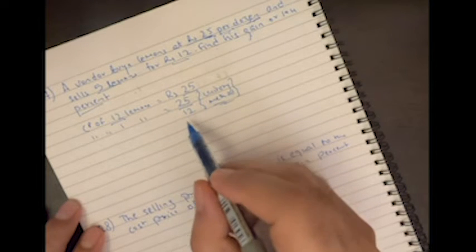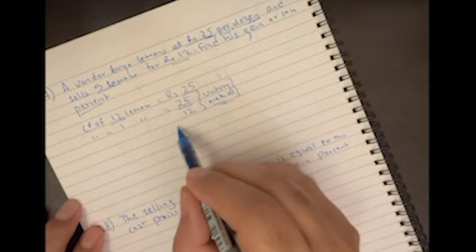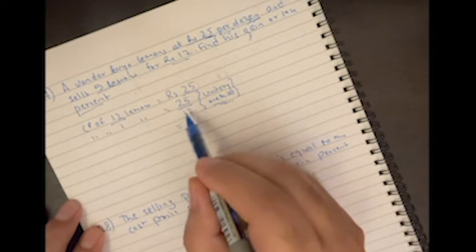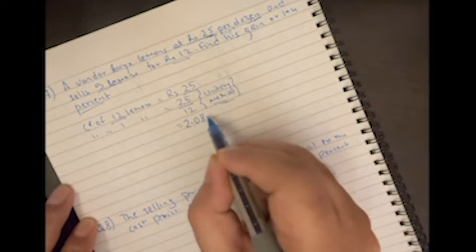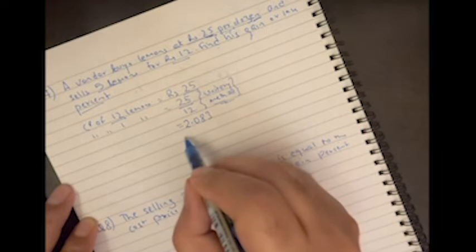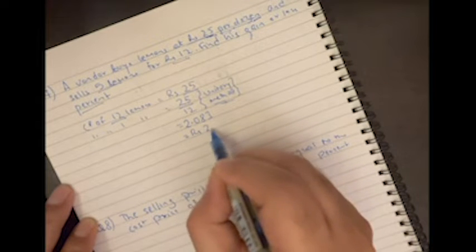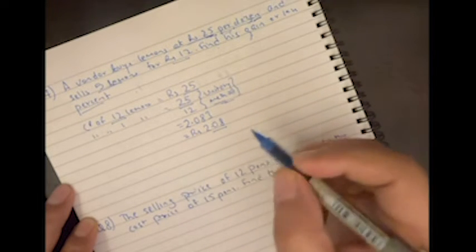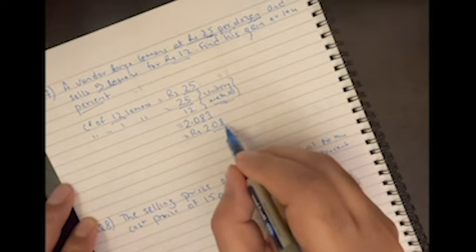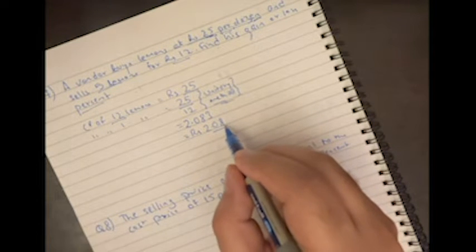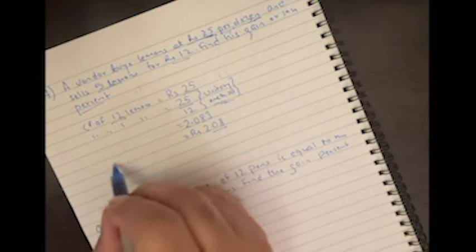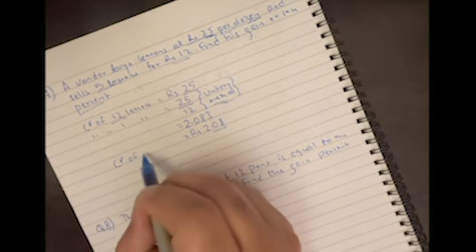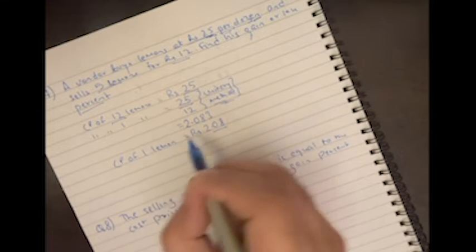So the value of 1 in this situation is 25 by 12, a price of 2.083, and I will call it rupees 2.08, limiting it to 2 decimals. This is the cost price of one lemon for the vendor.